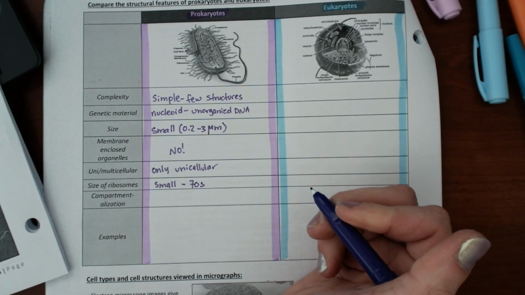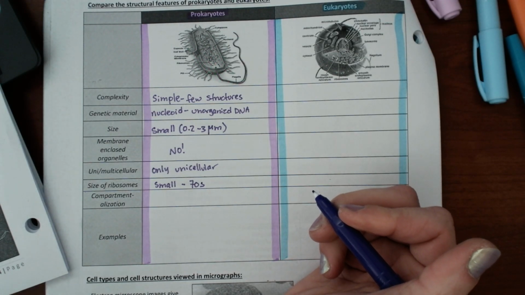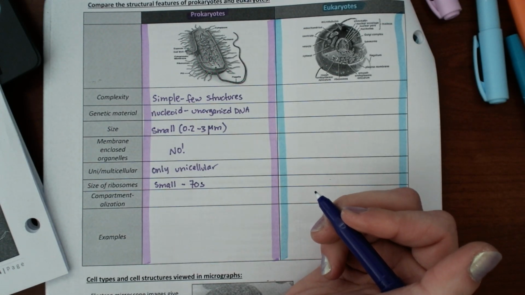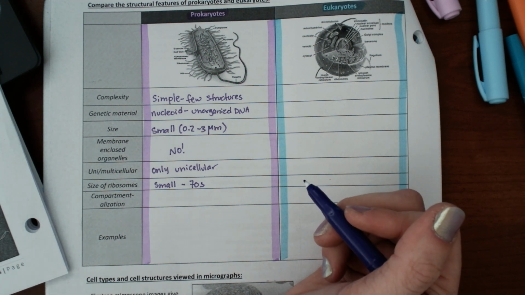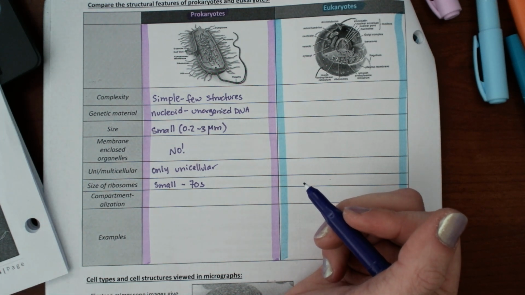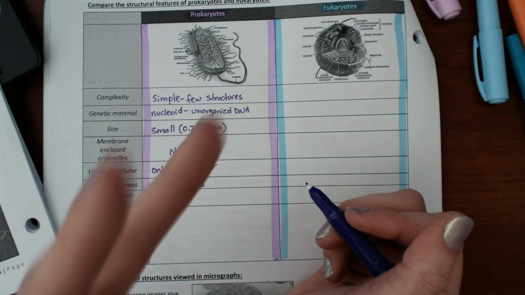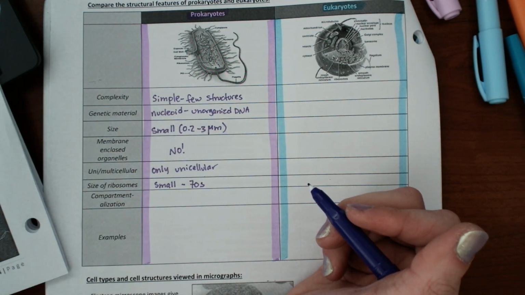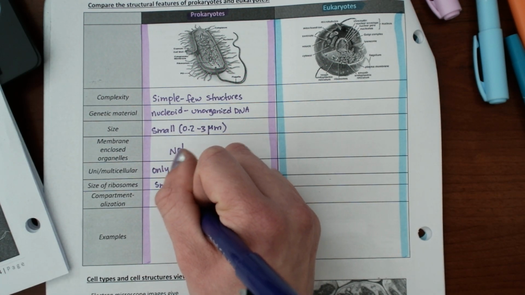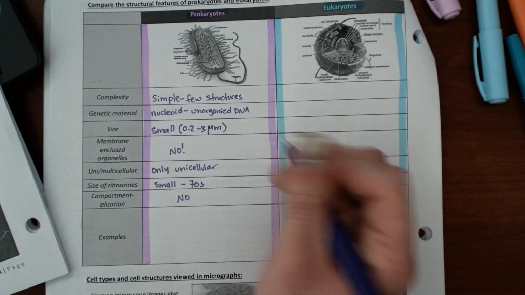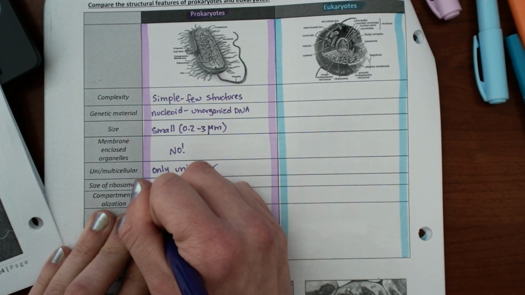Compartmentalization, that's your organelles, like your cell can split itself up and have different areas for different functions. It has different sub-compartments or organelles to do different functions. A prokaryote does not have that. It's a basic little fella. And then examples, bacterial cells.